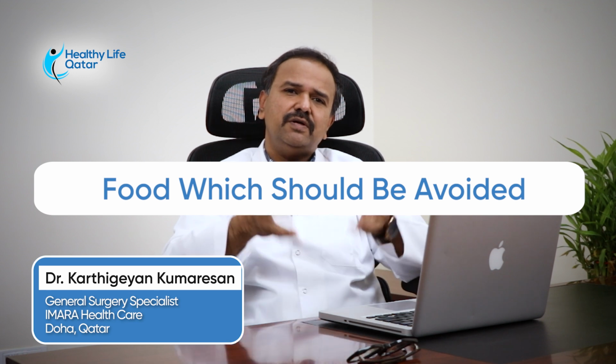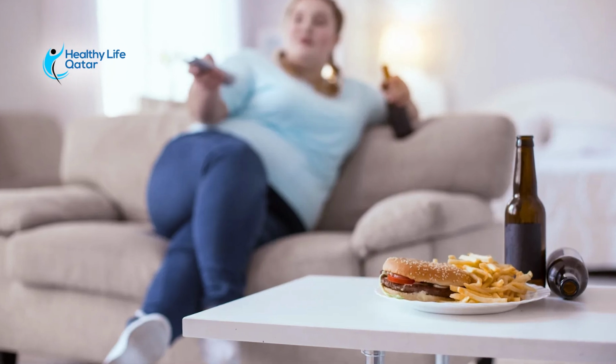Then coming on to the foods which should be avoided in these conditions: generally avoid too much cheese, too much red meat, fast food and frozen foods, and spicy foods are not advisable. Also abstain from alcohol, and don't take too much coffee and tea. Regarding lifestyle modification, never have a sedentary kind of lifestyle. Never postpone your urge to pass stools.